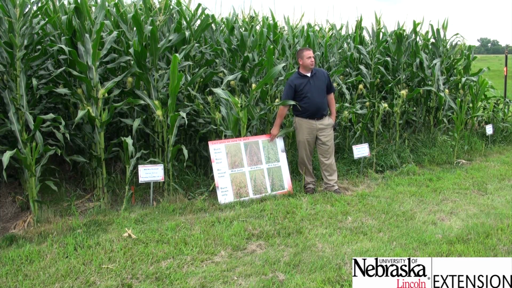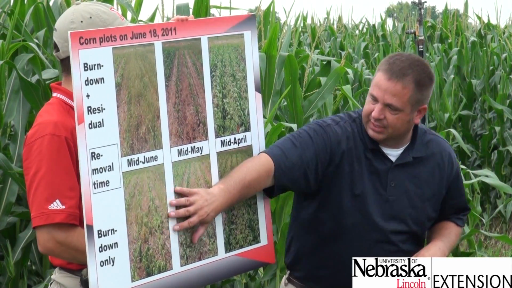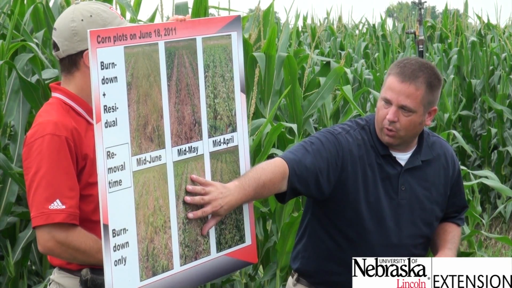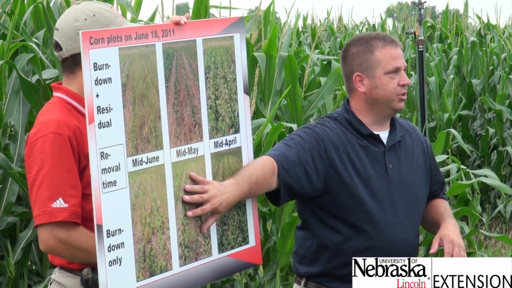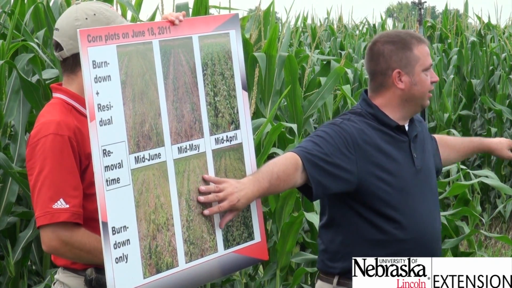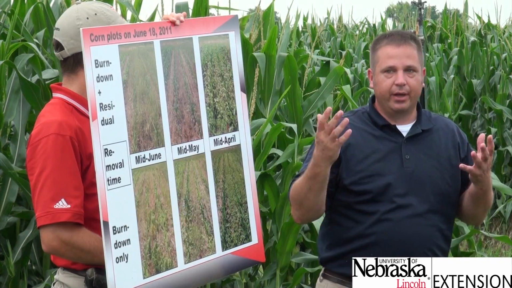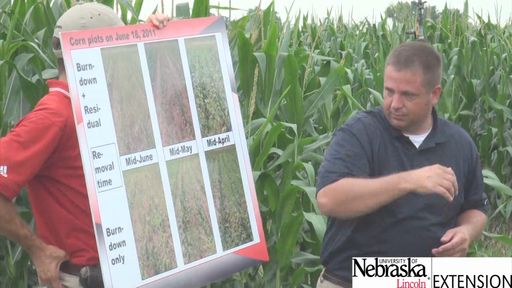So we're 2 months after treatment here. You can see that that early residual did its job. It got that crop off to a weed-free start. So in these non-residual plots, particularly this mid-May one, we saw quite a bit of weeds taking up nitrogen that you maybe would not have seen with using a residual chemistry there. And that's another factor in this story.